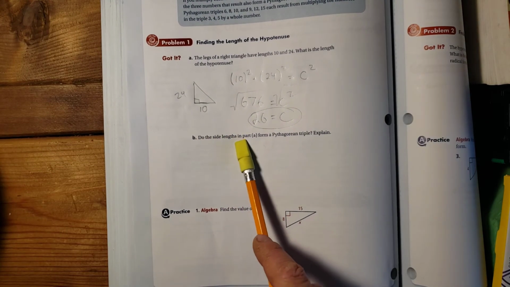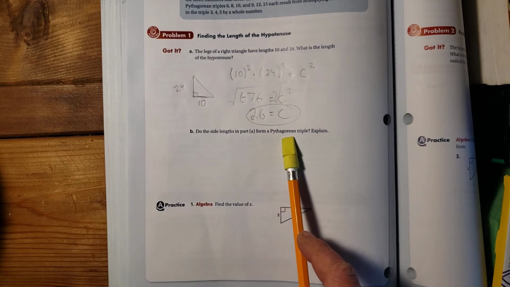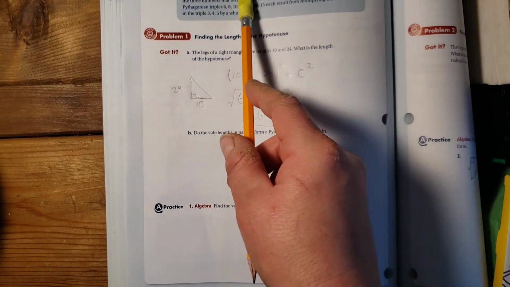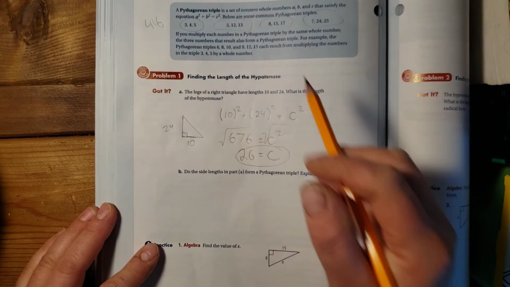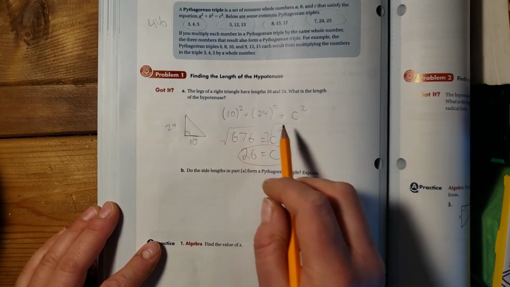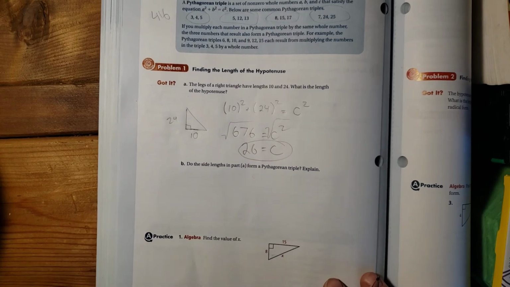Do the side lengths form a Pythagorean triple? Yeah, it's this one. No, you can't see that. It's this one right here. It's the 5, 12, and 13. This was times 2, times 2, and then this is 13 times 2.